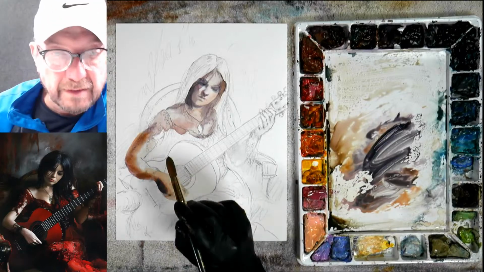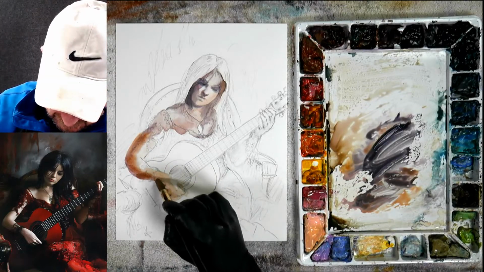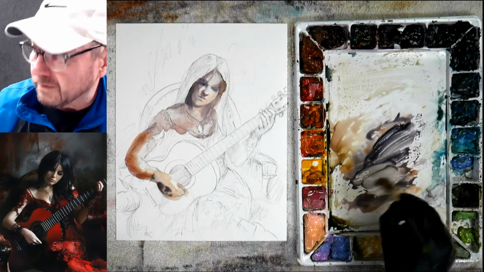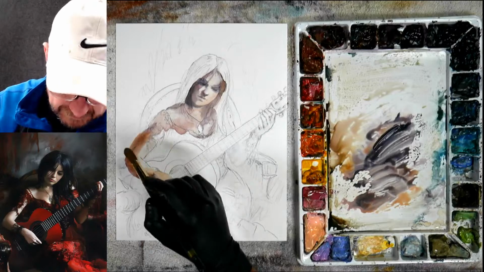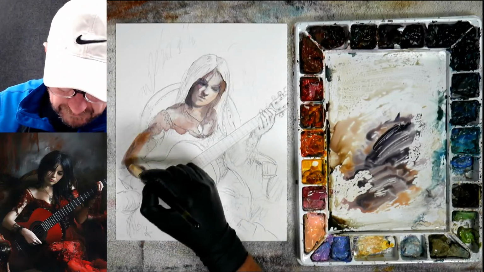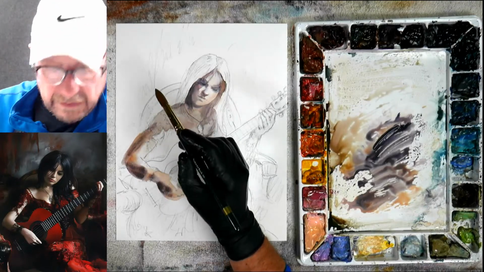I don't think they're that different. If you do use a Mars black or an ivory black, they're so close. I did a video on it once, and boy, it's really hard to tell the difference between the blacks, because it's just really dark.